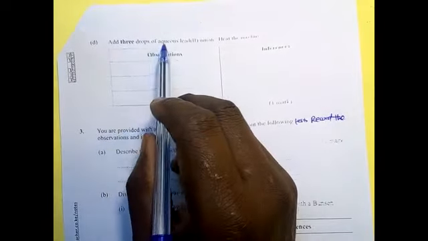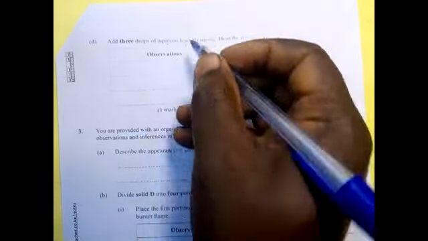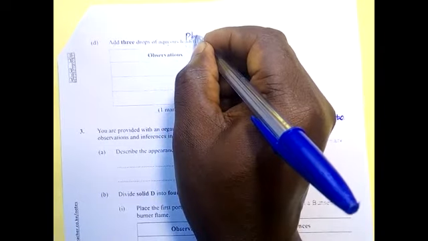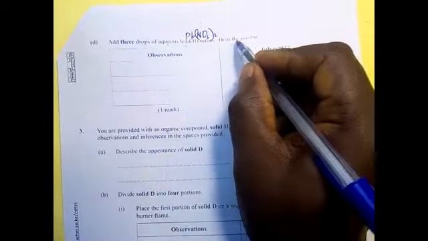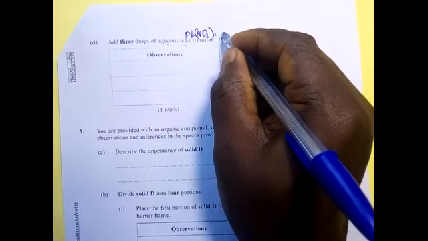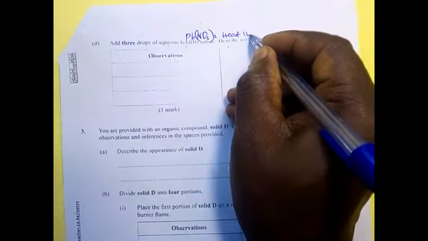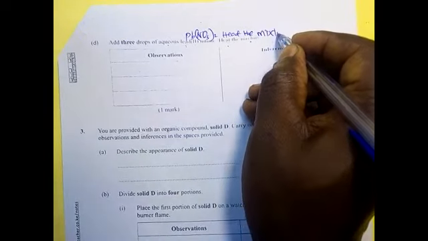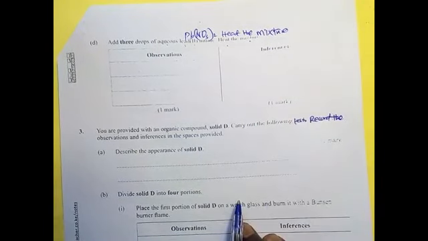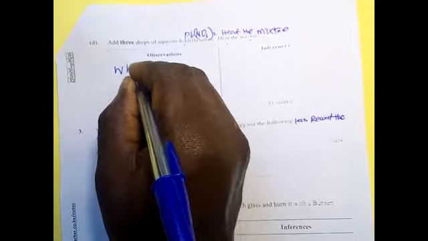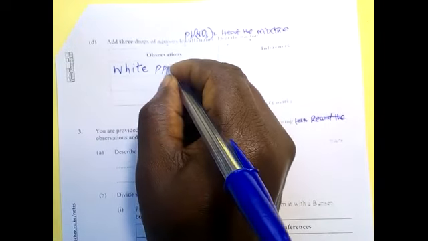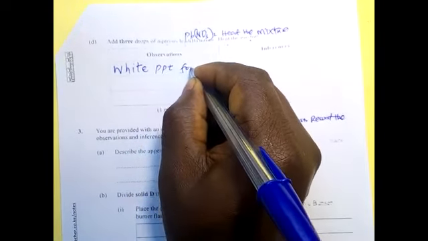Add 3 drops of aqueous lead 2 nitrate. Heat the mixture. We have been asked to heat the mixture. Then this is the observation: a white precipitate, white PPT, formed.